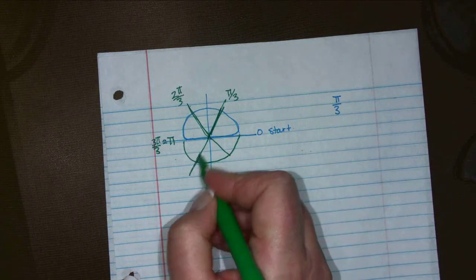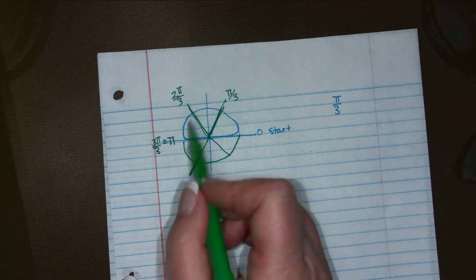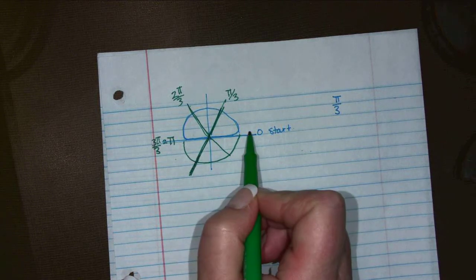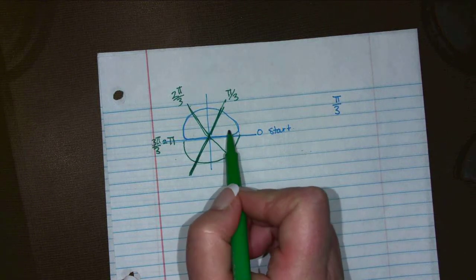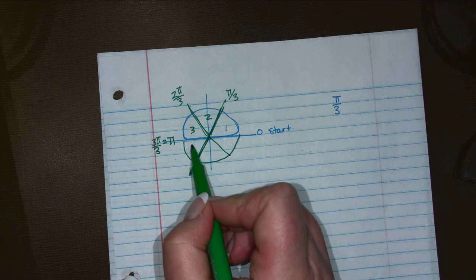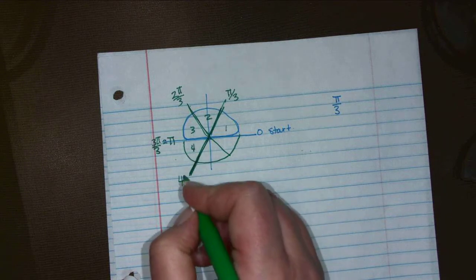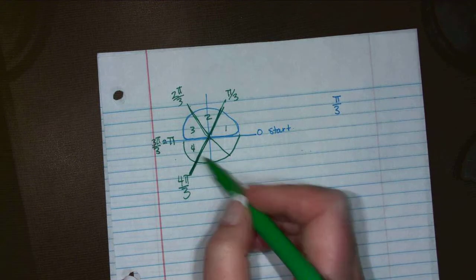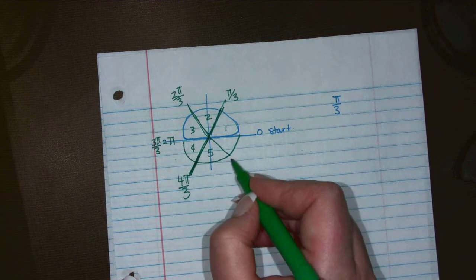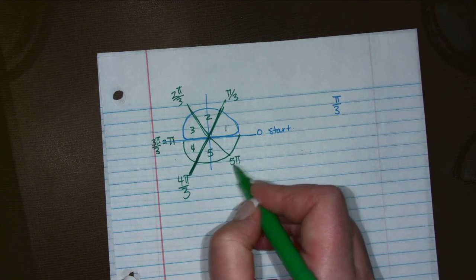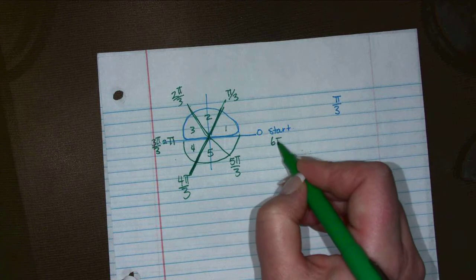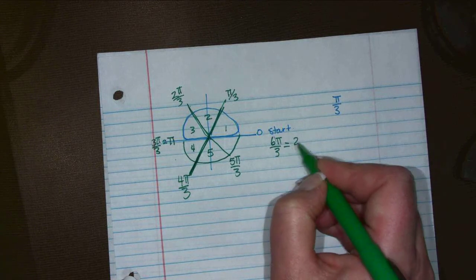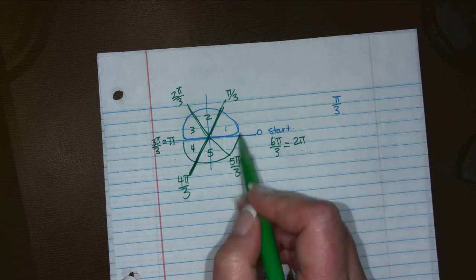We could keep going around and add our second pie, cut that into thirds, and what would this line be? How many thirds would we get to eat if we cut it here and started from this end? 1, 2, 3, 4. 4/3 would be here. You see it? And then if we ate this piece, 5. And back to the start is 6 pi over 3. Well, 6 over 3 is 2. 2 pies if we get back to the start.